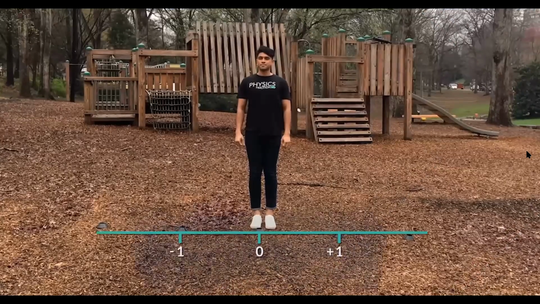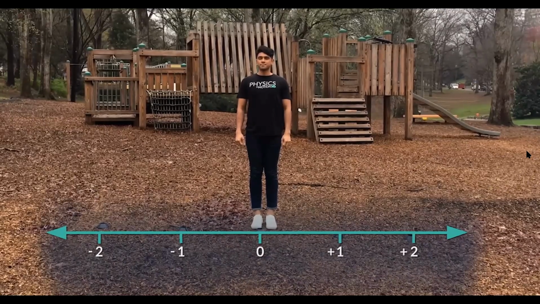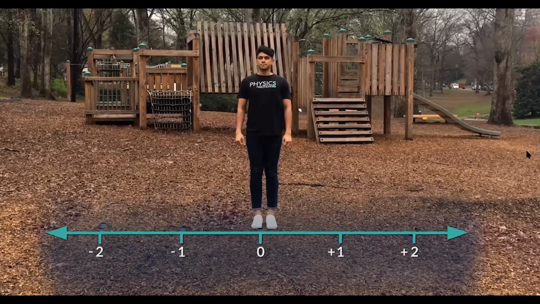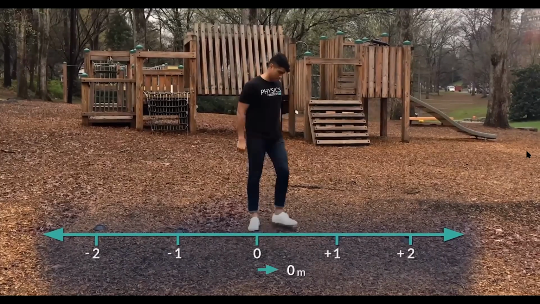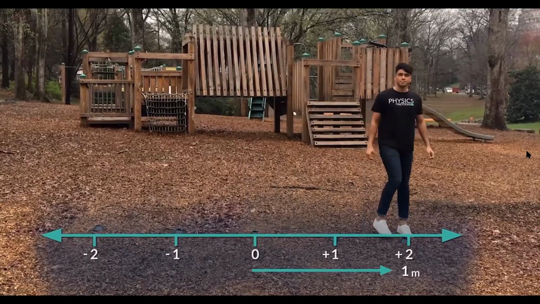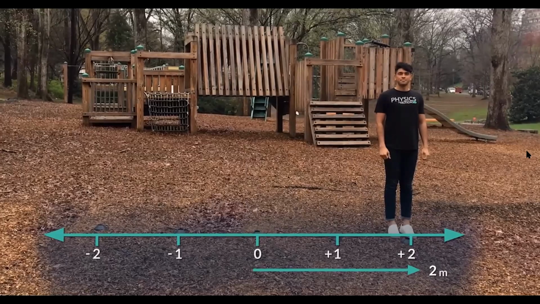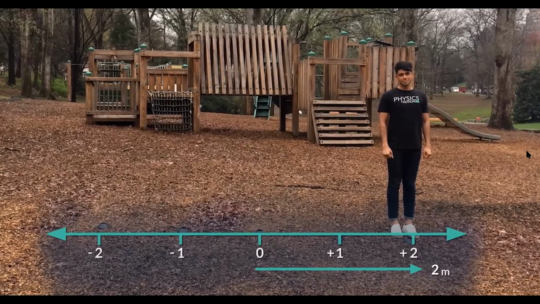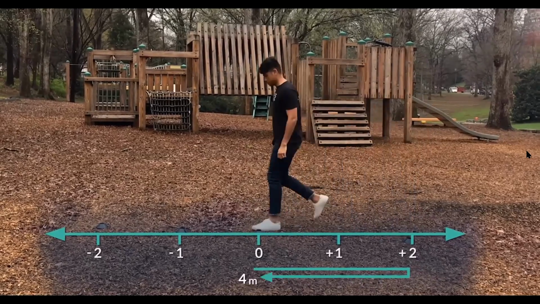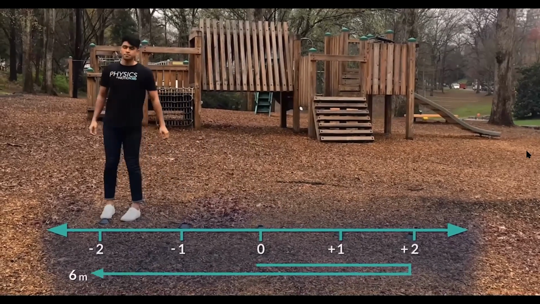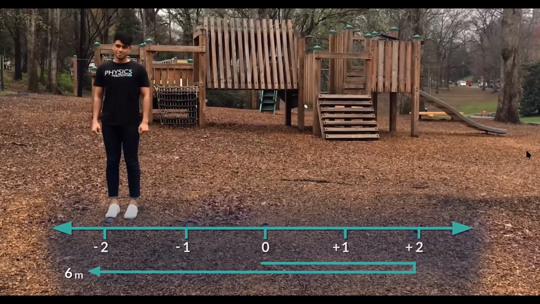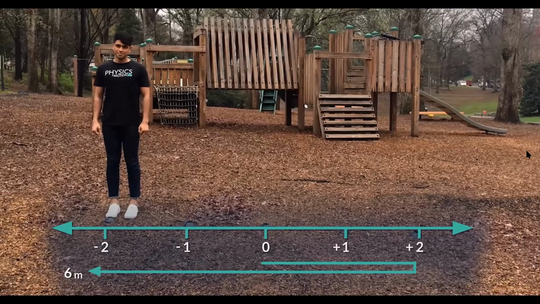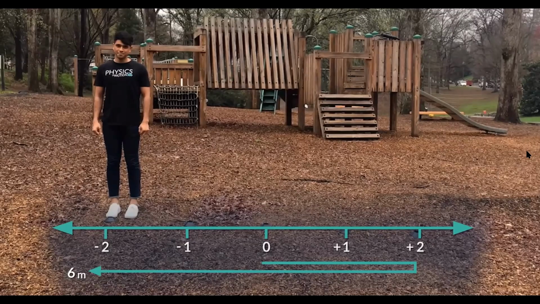So let's say Onzer is standing on a number line. He's starting from 0, which we'll call his origin or his starting point. If he moves 2 meters to the right, the distance he's traveled is 2 meters. Now let's say he moves 4 meters to the left. His total distance from his origin is 2 meters plus 4 meters, which equals a total distance of 6 meters. With distance, the direction you travel doesn't matter. So even though he went 4 meters in the opposite direction, the distance will always be a positive number.